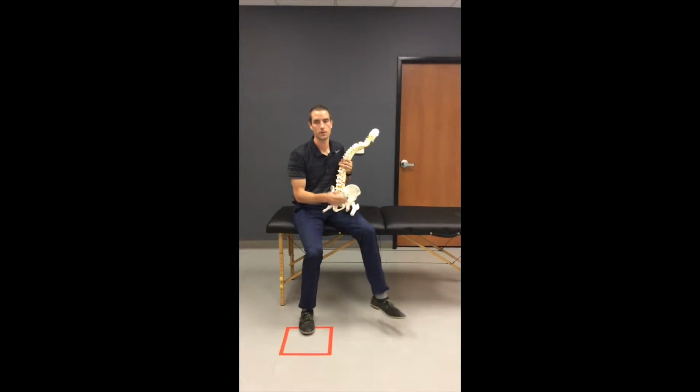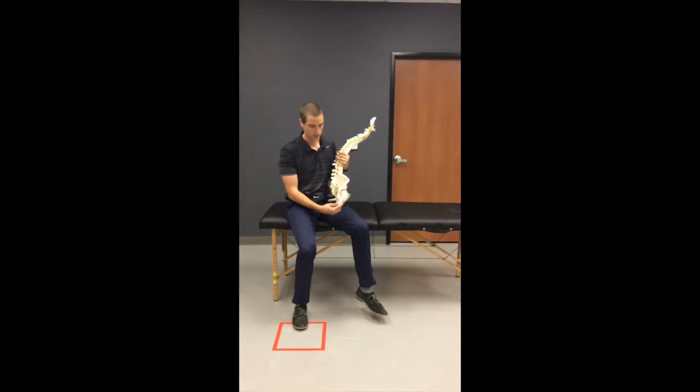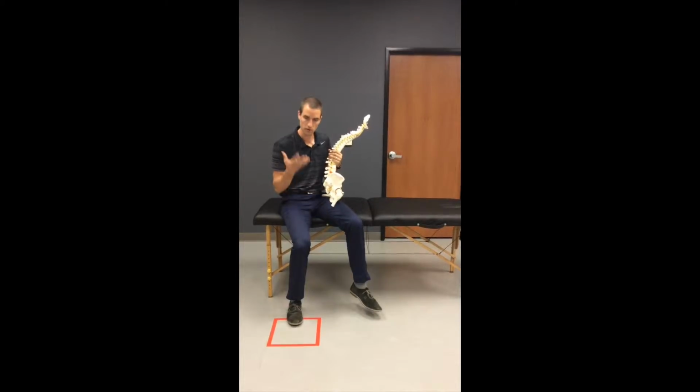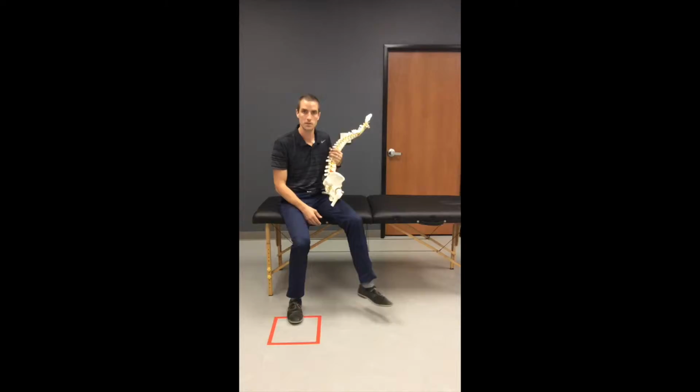Welcome to IAP Lab. Our topic for today is restoring hip extension. Hip extension is imperative with gait, running, also just going from a squat position back up to standing. Similar to hip flexion, there can be many limitations of that.